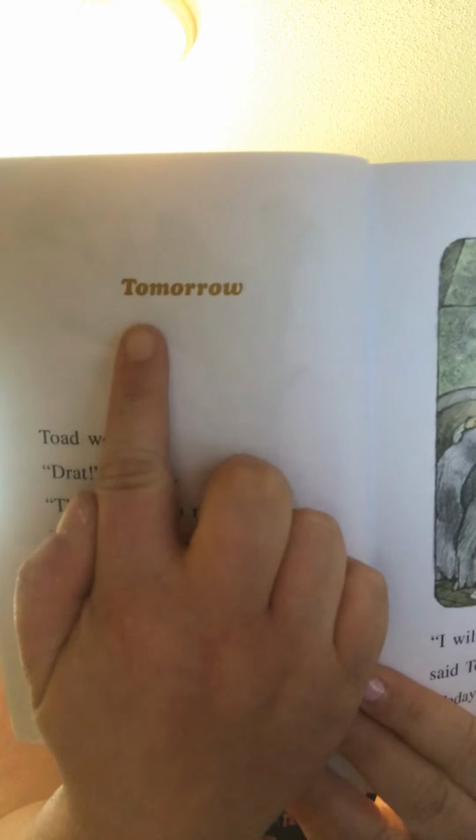The first chapter is called, what's this? Tomorrow. Very good. Let's read about tomorrow. Toad, wake up! Drat, he said. This house is a mess. I have so much work to do. Frog looked through the window. Toad, you are right, said Frog. It is a mess. Toad pulled the covers over his head. I'll do it tomorrow, said Toad. Today I will take life easy.